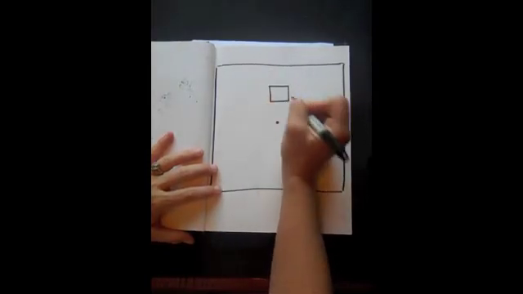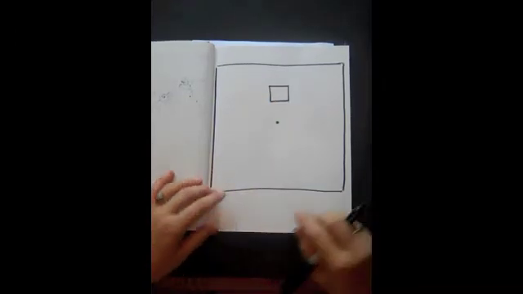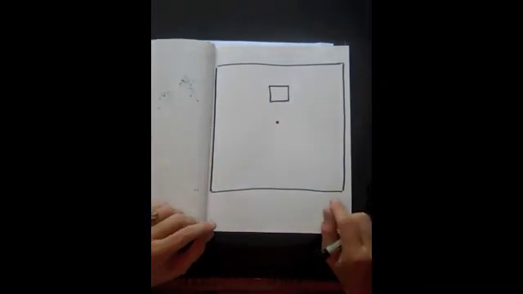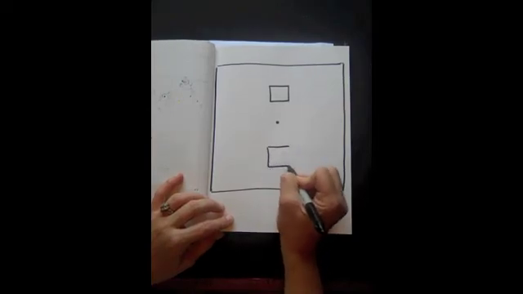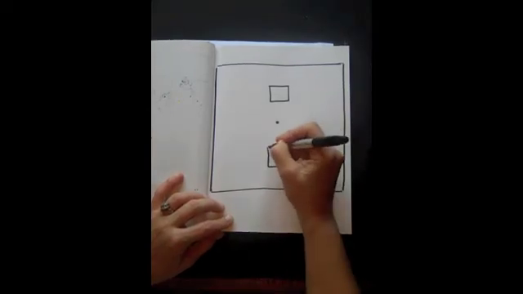Above your vanishing point, draw a square. Now it needs to be a square, not a diamond. A diamond won't work. Directly below the vanishing point, draw another square.